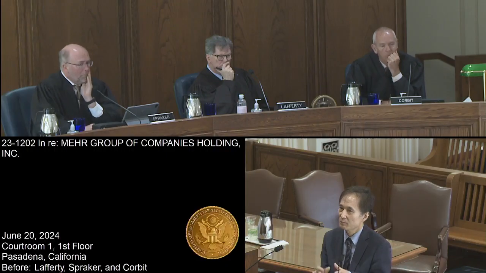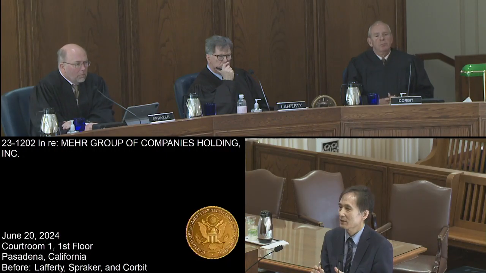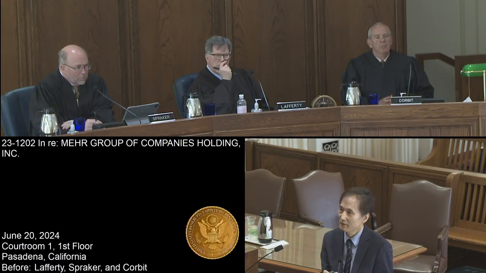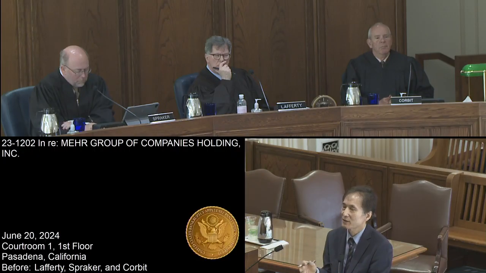The only reason it's pertinent is because our fee application was reduced for the purposes of allowing the Chapter 11 trustee to have most of the funds, and that's where it became an issue for us. The amount of the sanctions was necessary for us to review and argue that it was inappropriate because that was the vehicle under which the total counsel's fee was reduced down to $5,000.